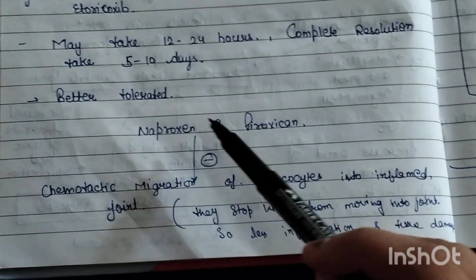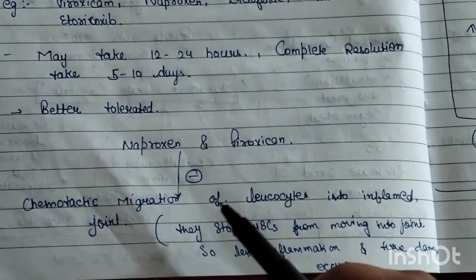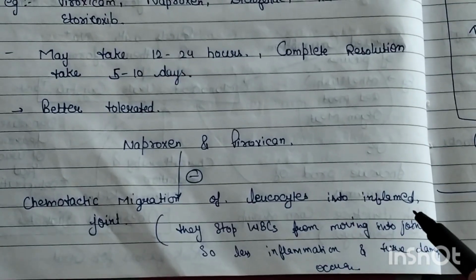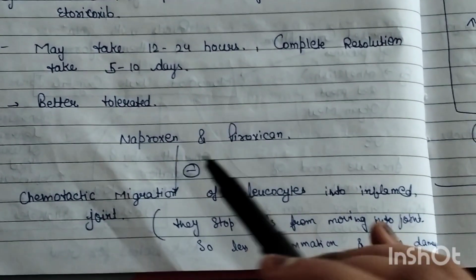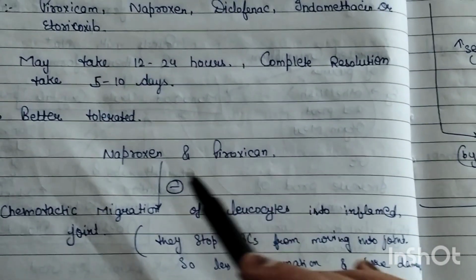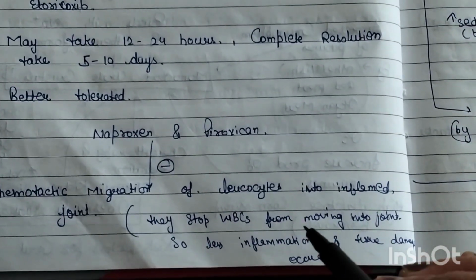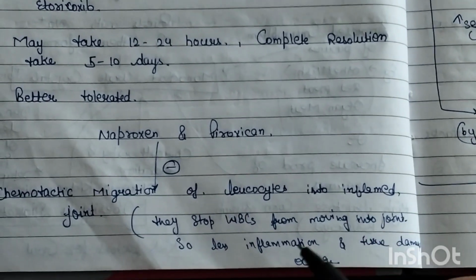But they are well tolerated drugs. Naproxen and piroxicam inhibit chemotactic migration of leukocytes into the inflamed joint. They stop WBCs from moving into the joint, so less inflammation and tissue damage occurs in the joints.